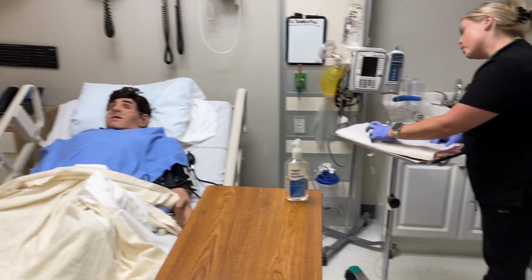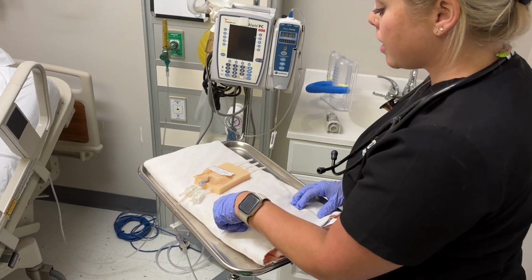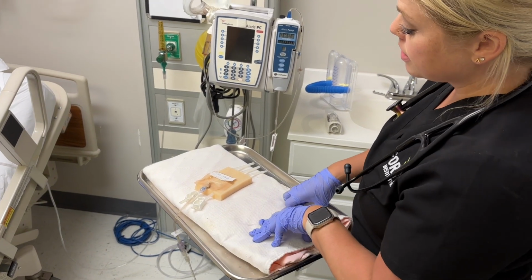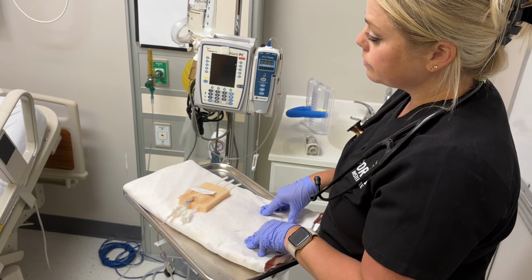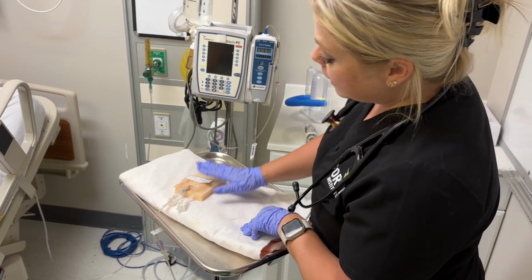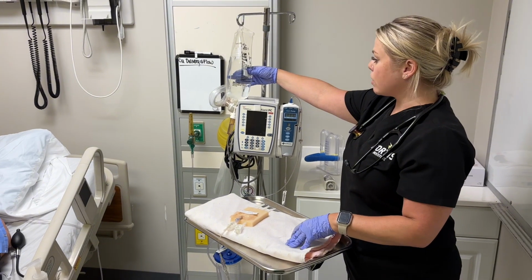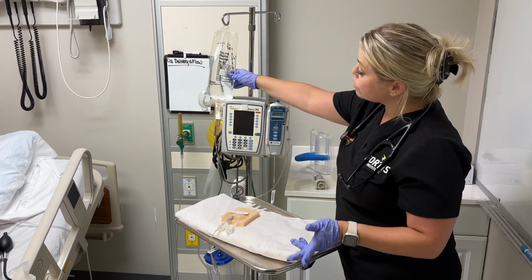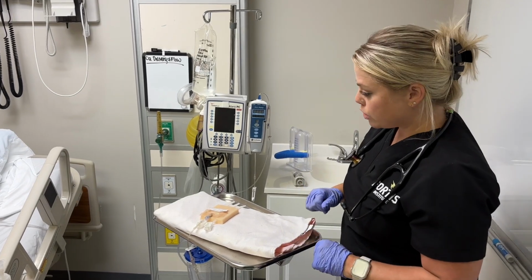So I've got a 20 gauge in the right forearm. It was inserted yesterday. My dressing is clean, dry, and intact. I do not note any signs of infiltration, no phlebitis. Are you having any pain at your IV site? No, I'm not. Okay. And it looks like I do have IV fluids running. So I have normal saline. It is running at 100 mLs per hour, which is what's ordered. And it is not expired. It expires in 12 of 2028.